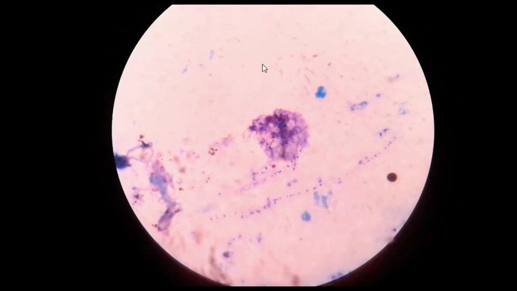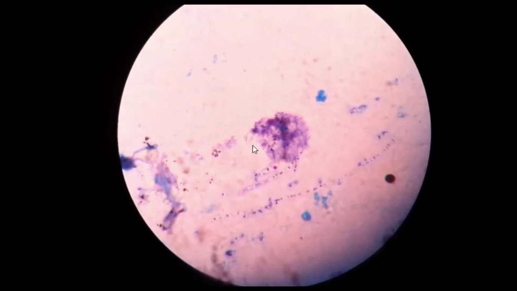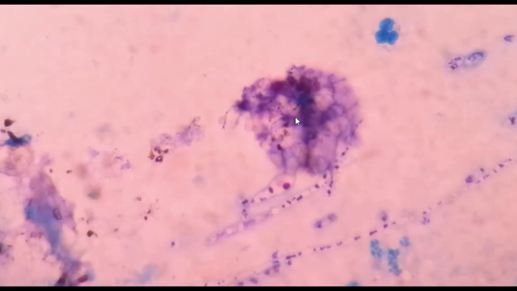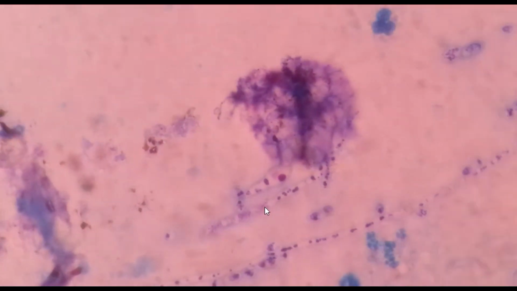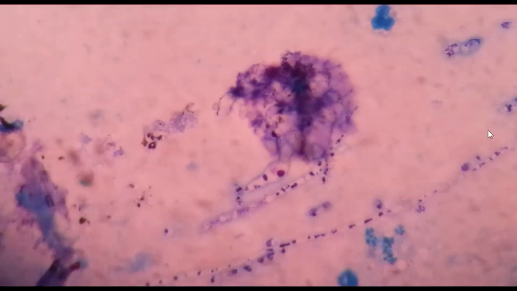And these types of structures were seen. Here we can see nocardial structure, this one, partially acid fast, isn't it? So let's watch the full clip. Here you can see partially acid fast, this one.